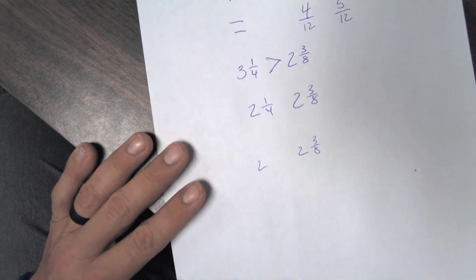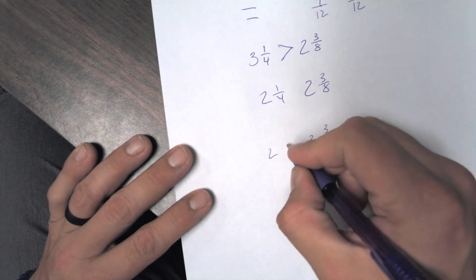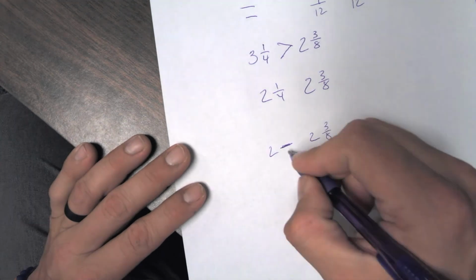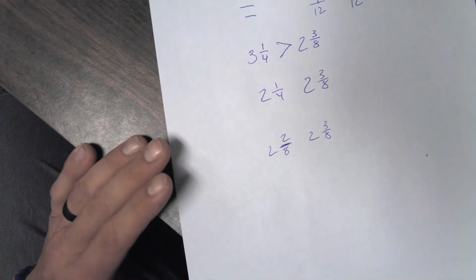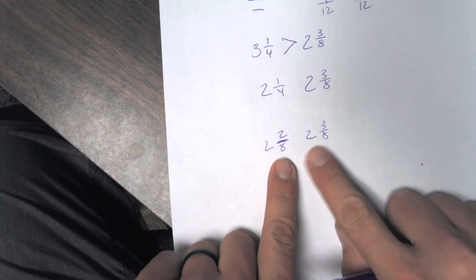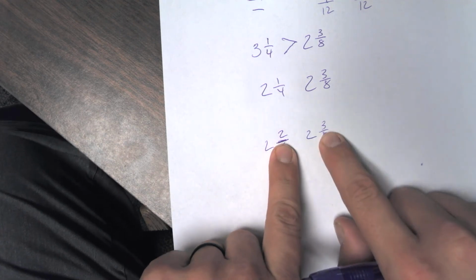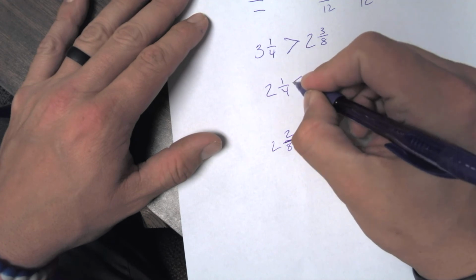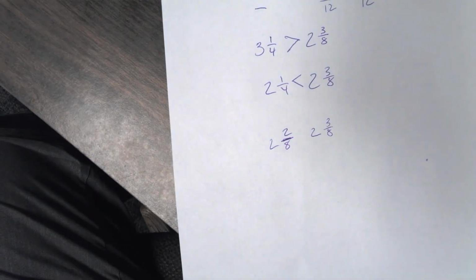So 3/8 down there. Now this 4, what do I got to do? Multiply. What do I multiply it by to get to 8? 2. So 8, and then 1 times 2 is 2. Now we can compare these. So the whole numbers are the same. Now we look at the numerator. So which one's bigger, 2 or 3? 3. So we go back up here, and 2 1/4 is less than 2 3/8.